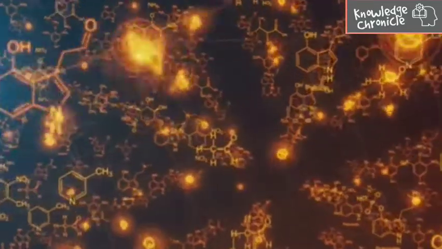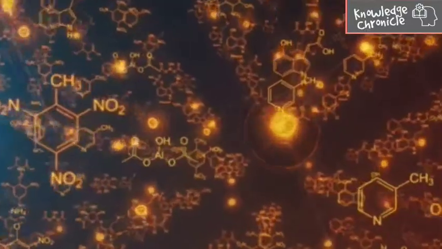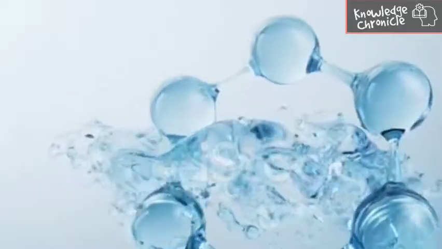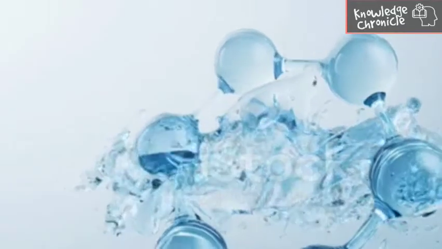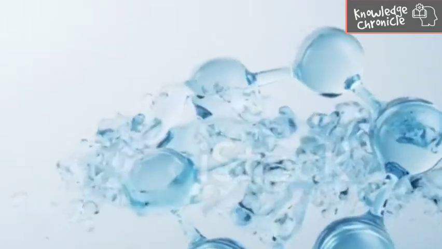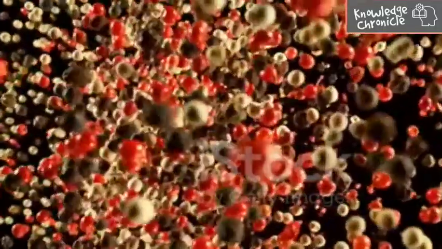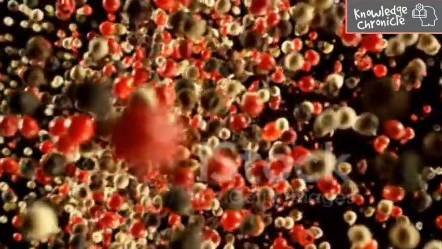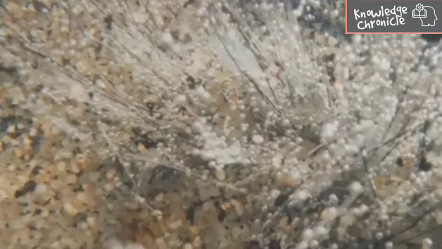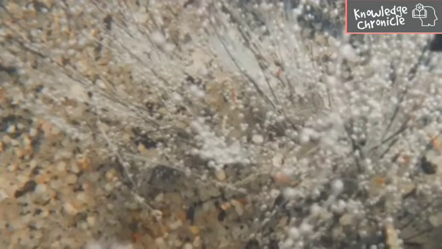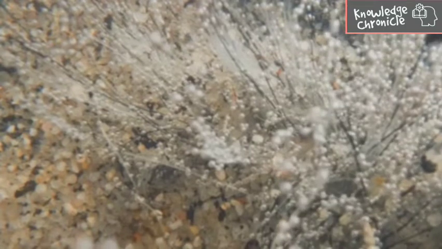Let's find out. To keep the electron transport system running, lost electrons must be replaced. This happens through a process called photolysis, or the splitting of water. In photosystem 2, water molecules are split into oxygen, protons, and electrons. These electrons replenish the ones lost by PSII, ensuring a continuous supply. Meanwhile, the oxygen gas is released as a byproduct, which we breathe in every day.